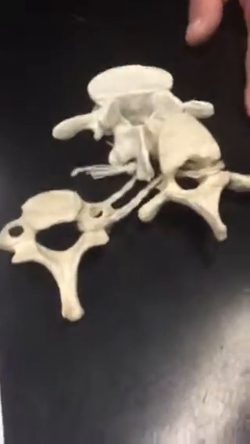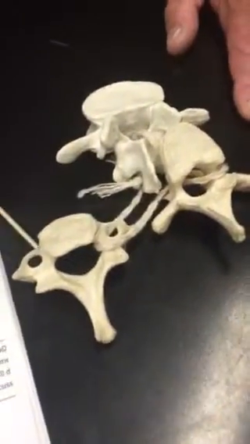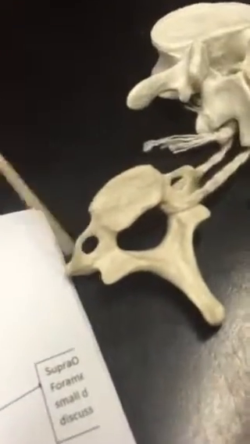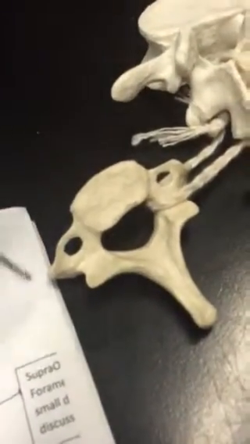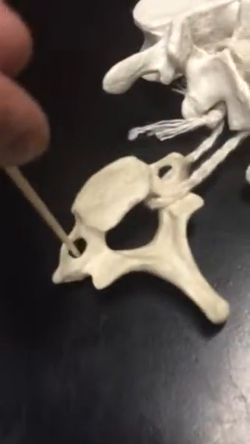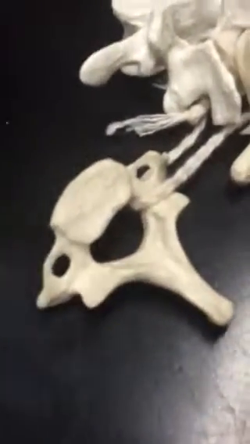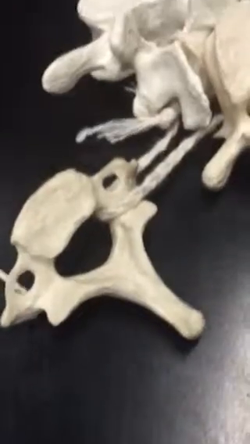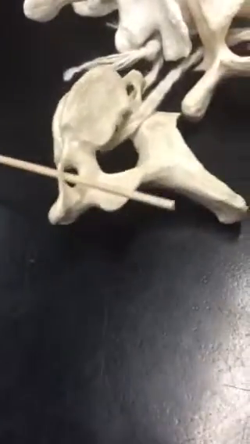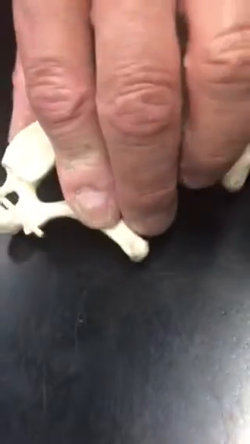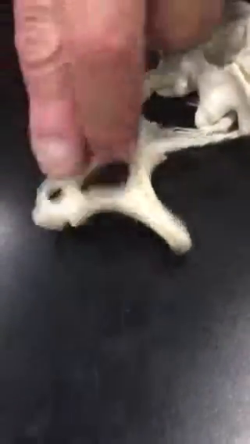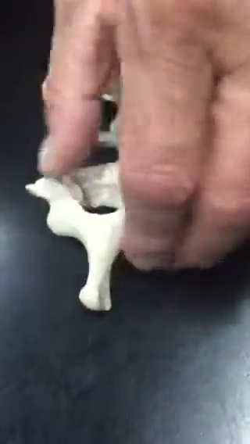That'd be amazing. Okay, so this is the transverse process, which houses the transverse foramen, and that's only found on the cervical vertebra. The vertebral artery runs through the transverse foramen. The spinous process on the cervical vertebra is normally split. This one doesn't happen to have it, but most of them have a split.